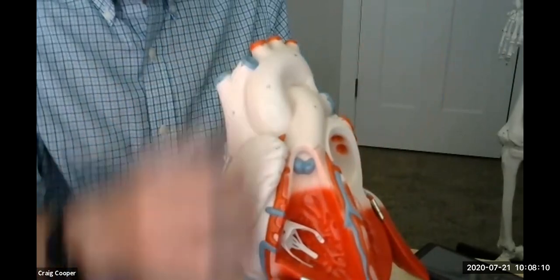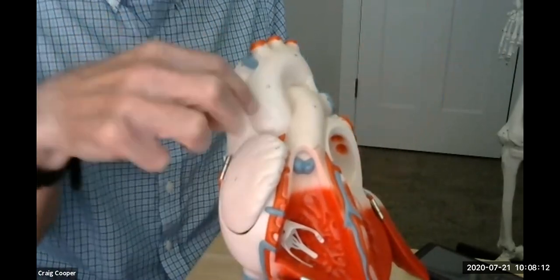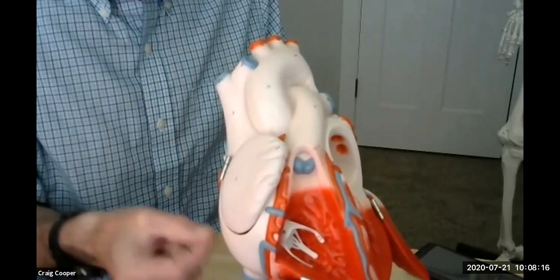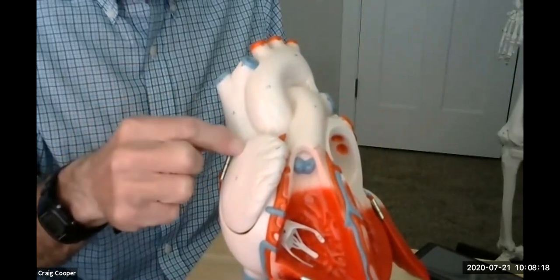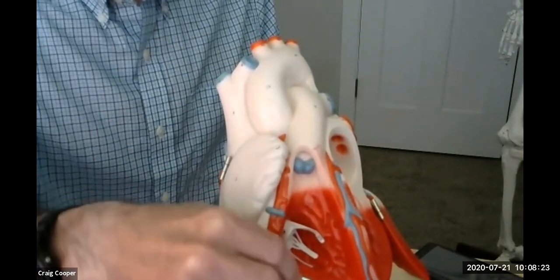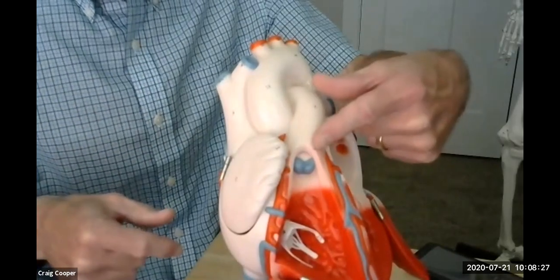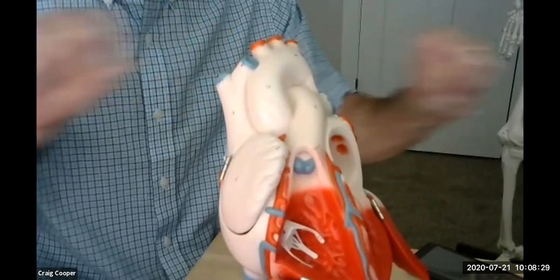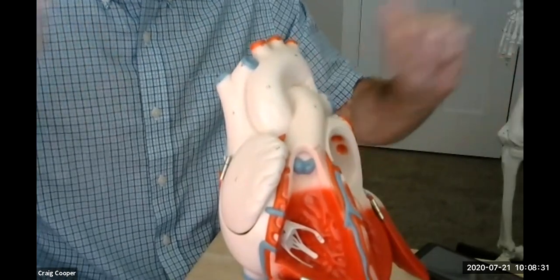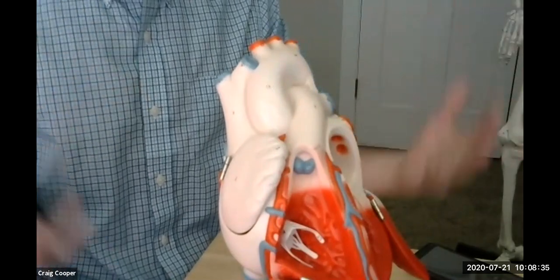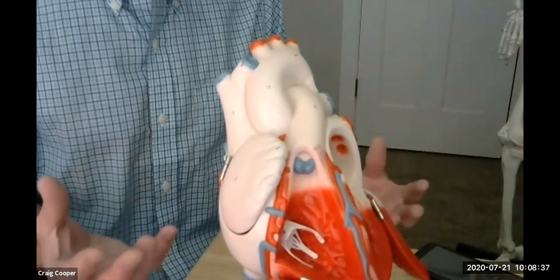So on the right side of the heart, blood is going to come into that right atria through the superior vena cava, inferior vena cava, and the coronary sinus. When it contracts, it's going to push it down to the right ventricle. When the right ventricle contracts, it's going to go up through the conus arteriosus to the pulmonary trunk, and then split off to the pulmonary arteries and go to the lungs. Now that blood is going to go through all the capillaries that surround the alveoli in the lungs.